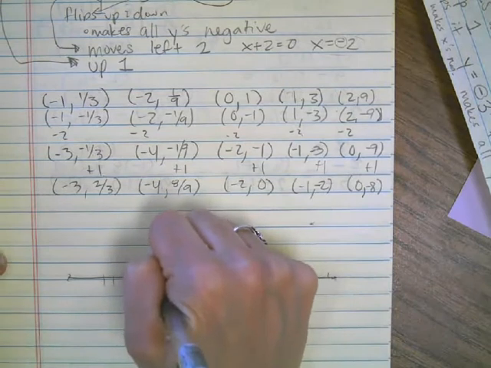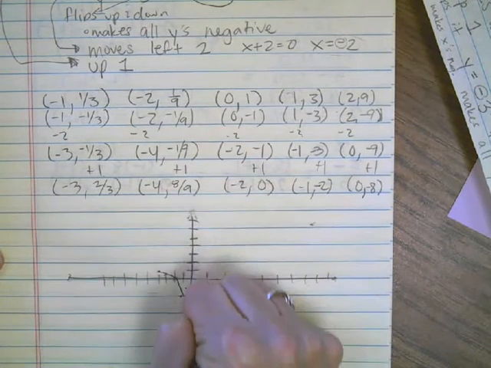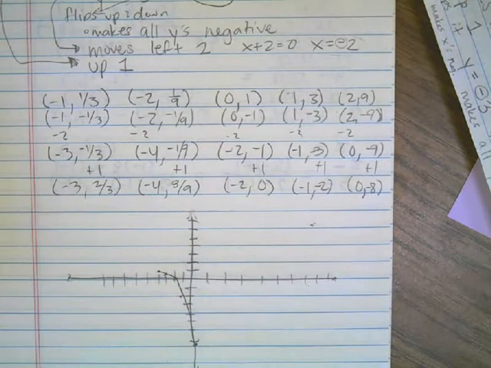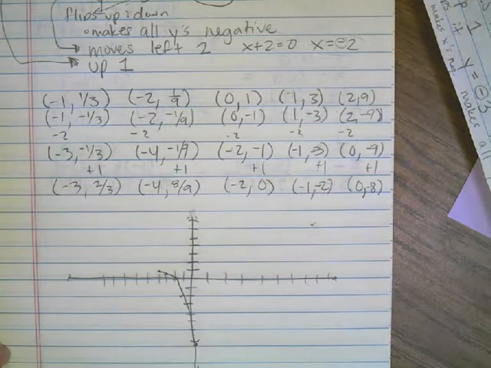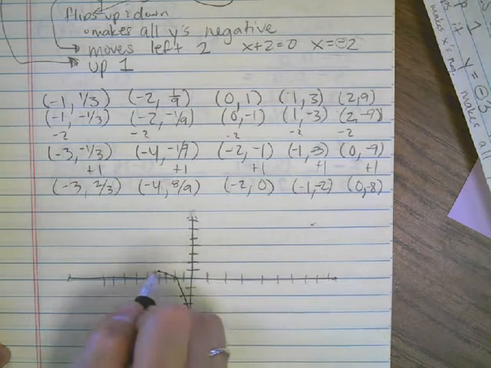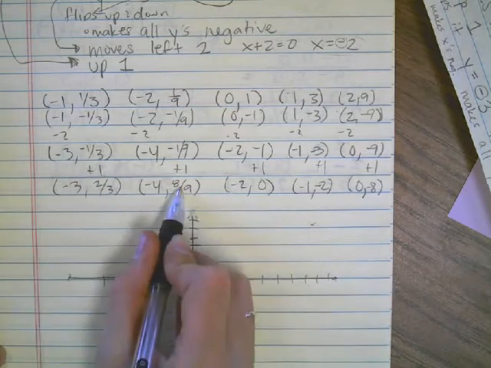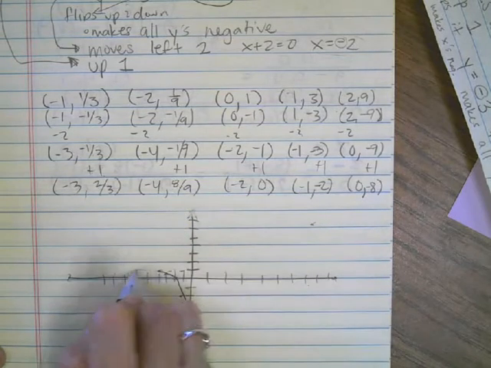So here's my graph. Now instead of 0 being my asymptote, what do you think my asymptote's going to be? Where does it look like it's going? I'm getting 2/3, I'm getting 8/9. What's it getting closer to? 1. My asymptote is now 1.